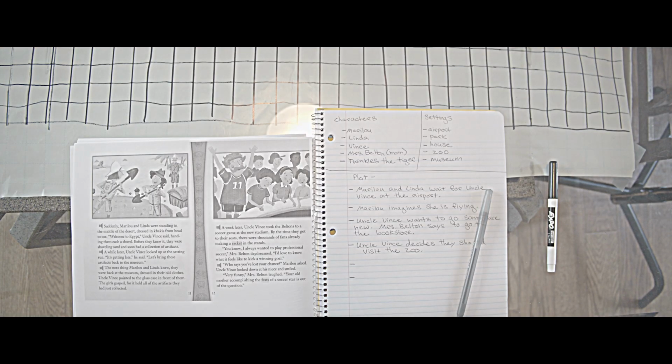Suddenly, Murillo and Linda were standing in the middle of the desert, dressed in khakis from head to toe. "Welcome to Egypt," Uncle Vince said, handing them each a shovel. Before they knew it, they were shoveling sand and soon had a collection of artifacts. A while later, Uncle Vince looked up at the setting sun. "It's getting late," he said. "Let's bring these artifacts back to the museum."